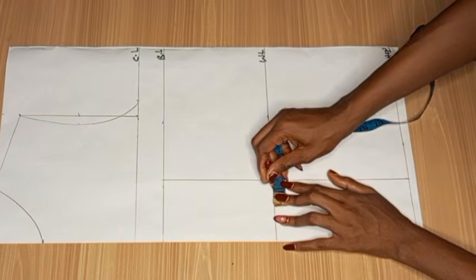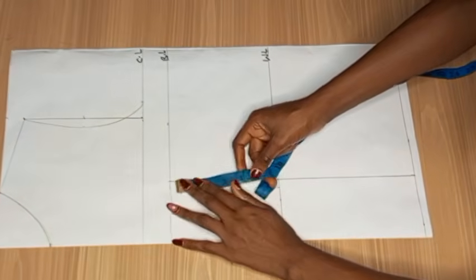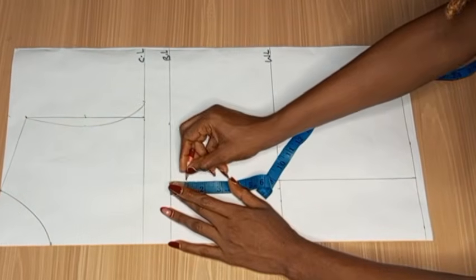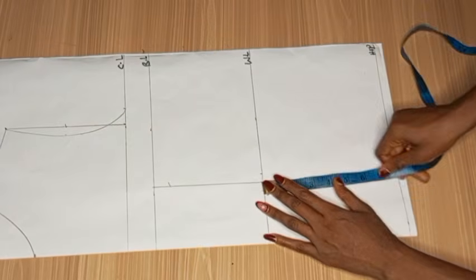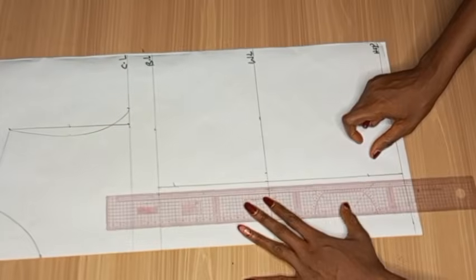I'm going to come to the waistline, mark half an inch on both sides of this line. I'll come down from the bust line by 1 inch. From the waistline I'm going to come down by 6 inches and I'll go ahead and connect my dart.